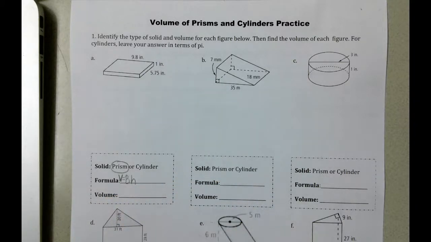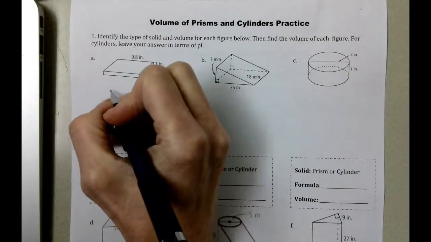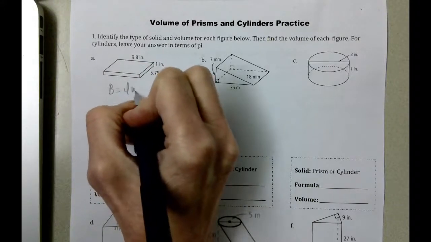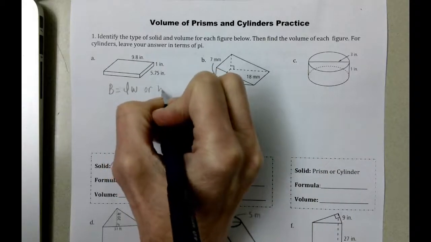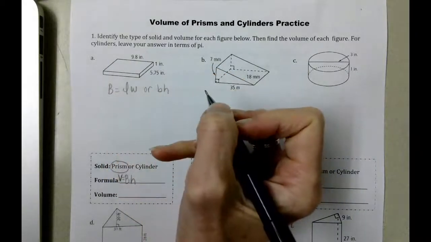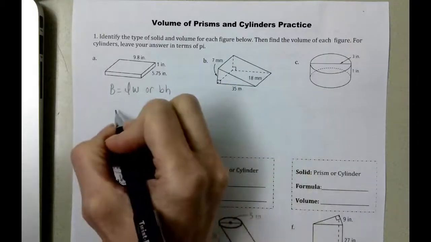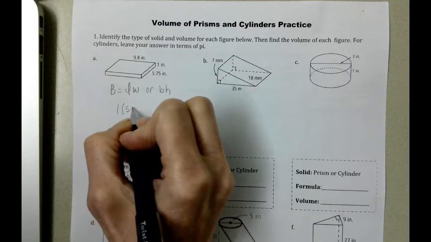So when we do our calculation, our base is a rectangle. So really, when I look at this, the base is going to be length times width. Sometimes teachers teach it as little b times h, base times height. But ultimately what we're going to multiply is 1 times 5.75.